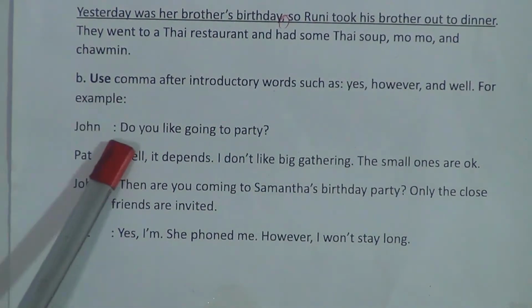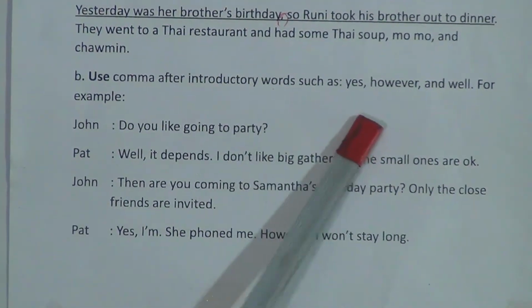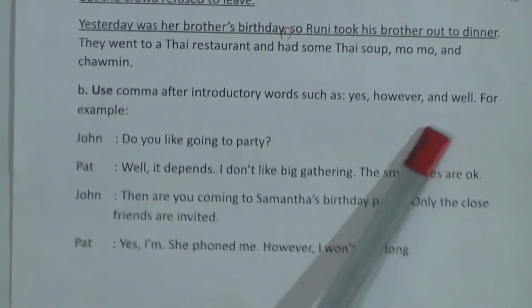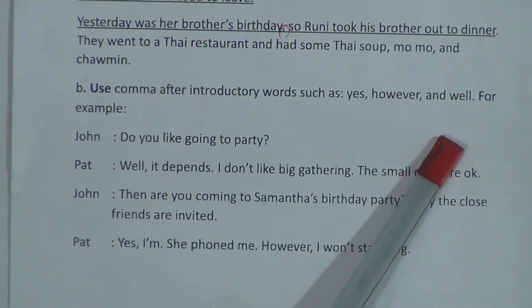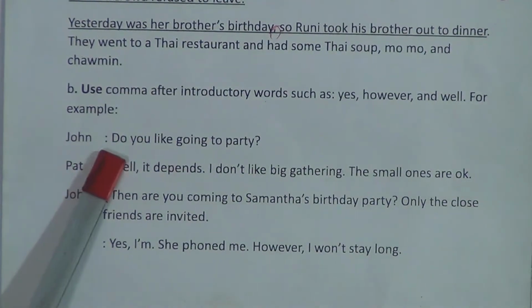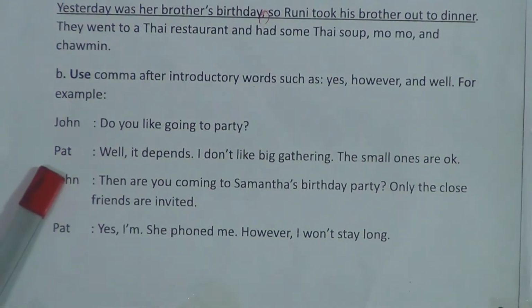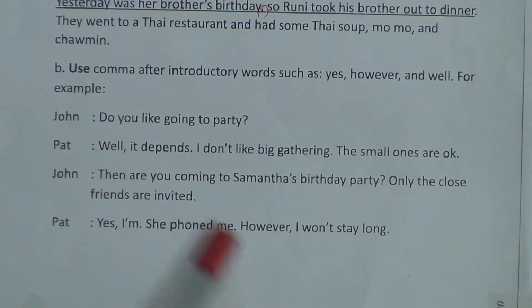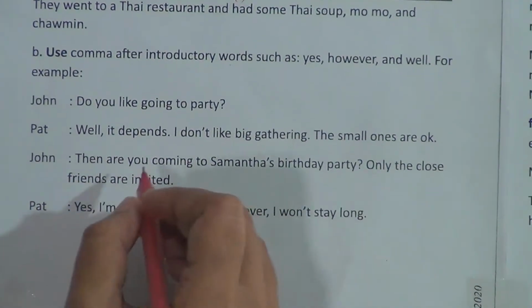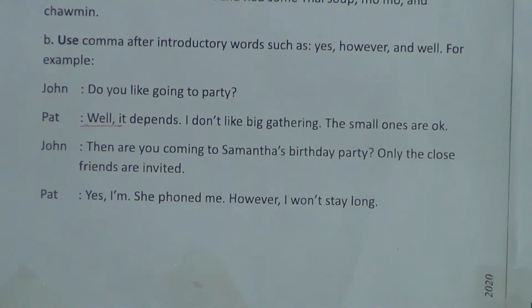Okay, now number B. Use comma after introductory words such as yes, however, and well, or you can also use comma after no, hi, hello. For example, now look, John is saying, do you like going to party? Now Pat is saying, well, it depends. Now look, the introductory word well, we separate it with comma.